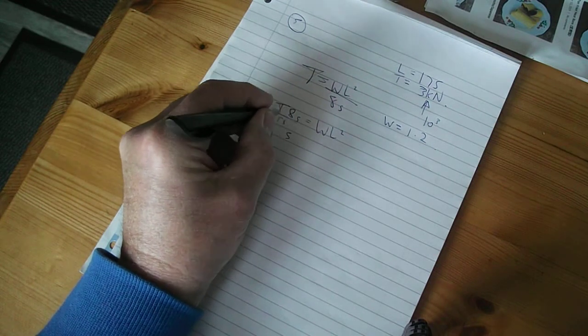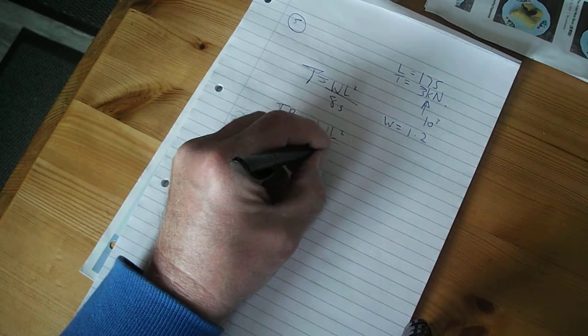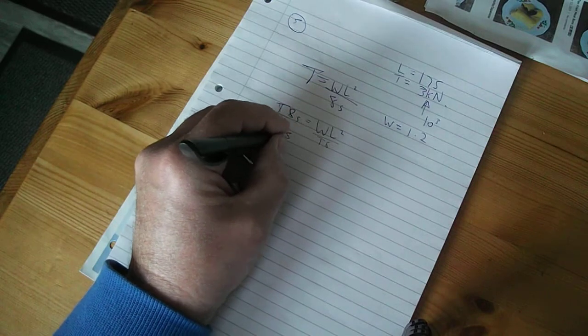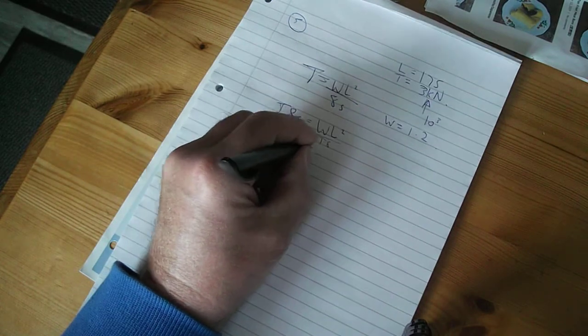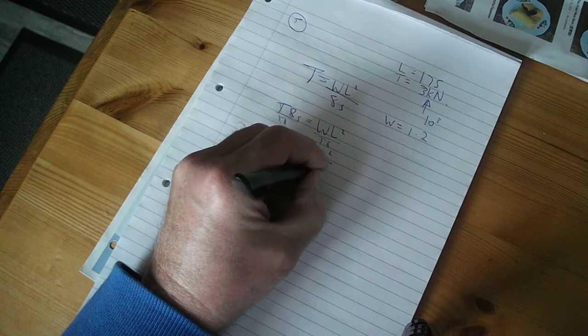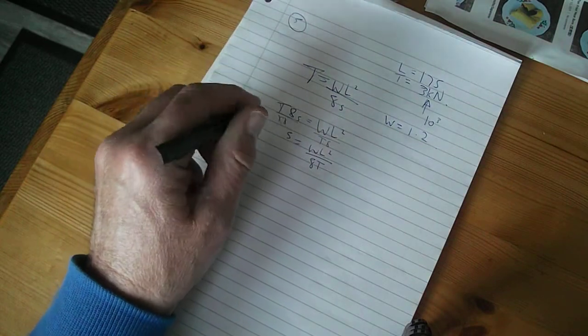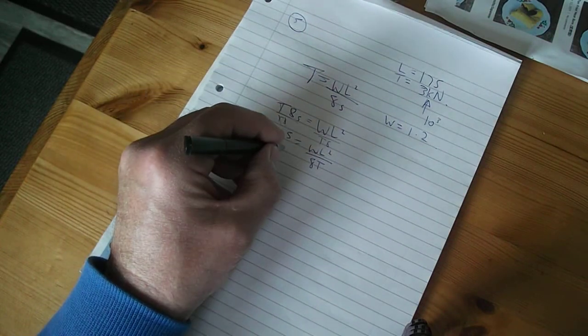They cancel out. So I divide this side by T and 8, and you end up with S equals WL squared over 8T. Okay, so that's the formula that you've got to use.